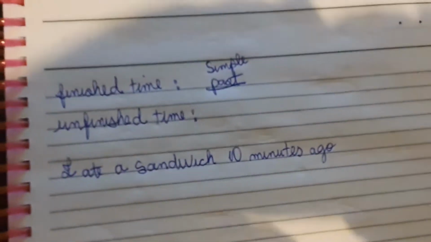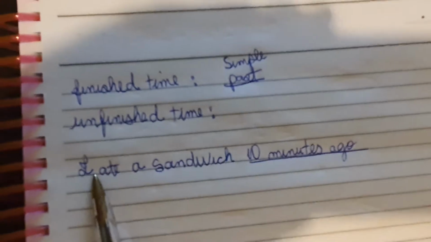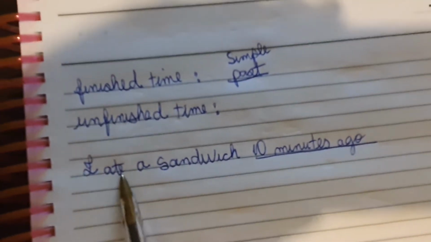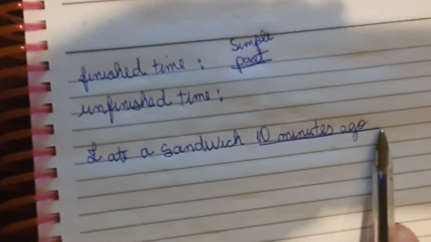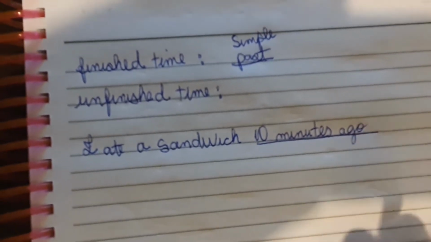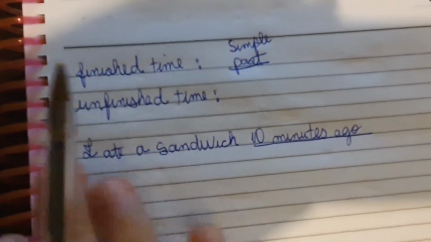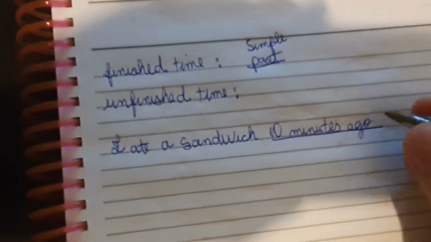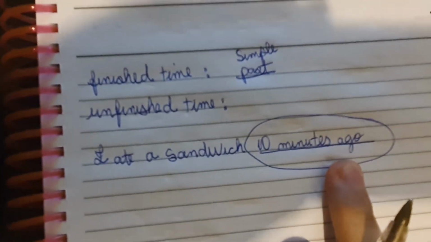So it was an action that happened in the past. I was very hungry after work and I ate a whole sandwich 10 minutes ago. Is there any of the sandwich left? No, there is none left. So it's over, right? The sandwich is over. It happened entirely in the past and this action is complete.